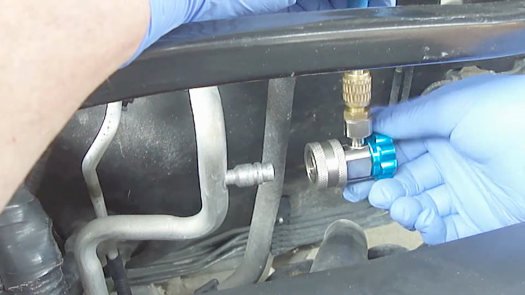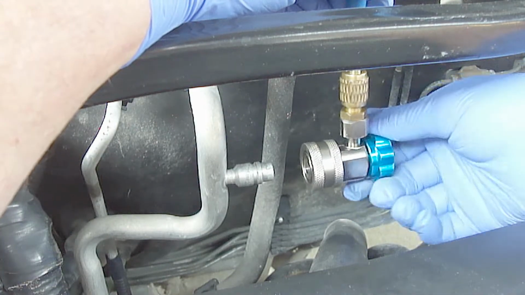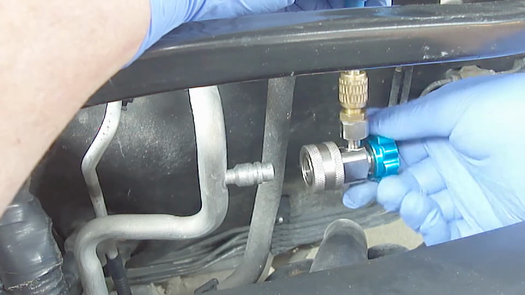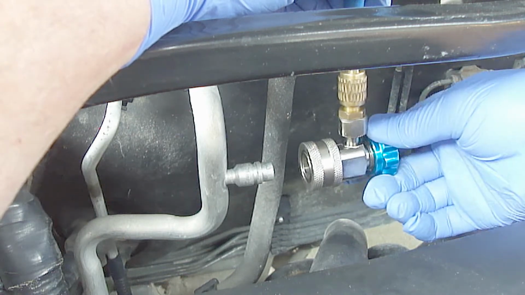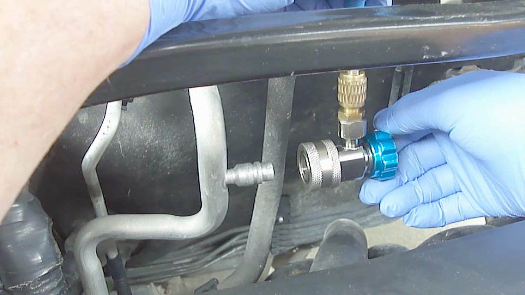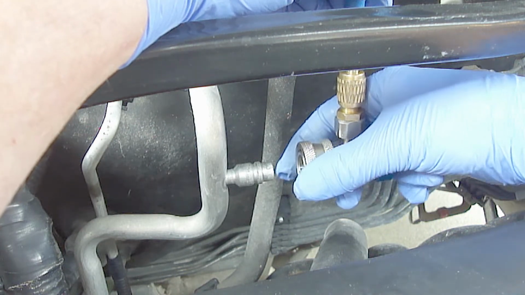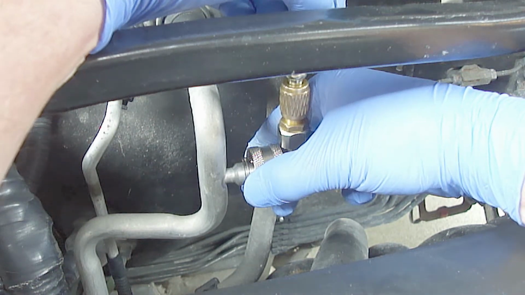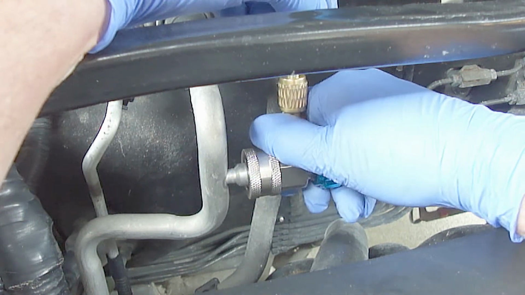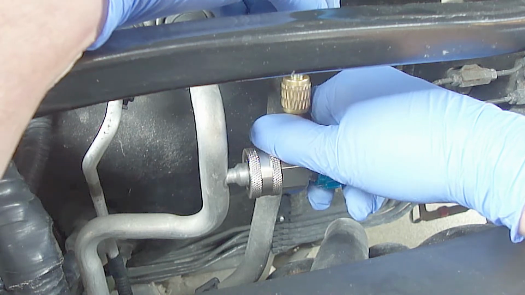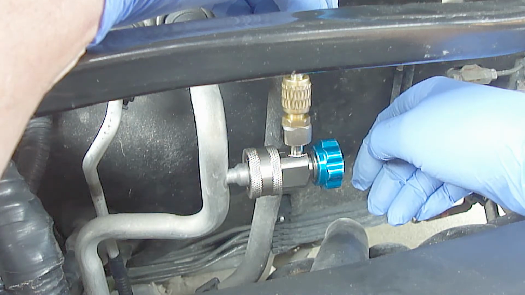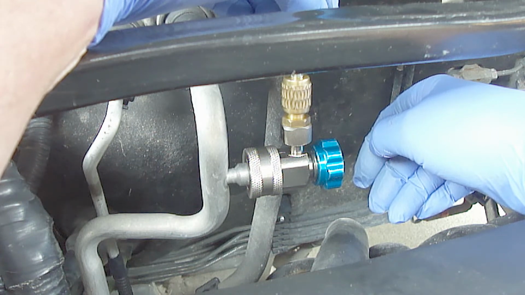Next, turn the blue low pressure coupler valve to the fully closed position until the internal metal stem retracts all the way back in and stops. Now attach it to the low pressure side service port. Pull back on the coupler, slide it on until it stops, and release the coupler. Pull on the coupler valve to make sure it's locked on. The low pressure coupler valve will only fit on the low pressure side service port.